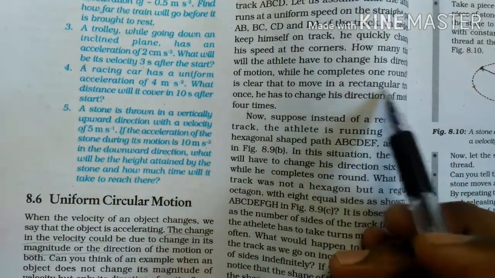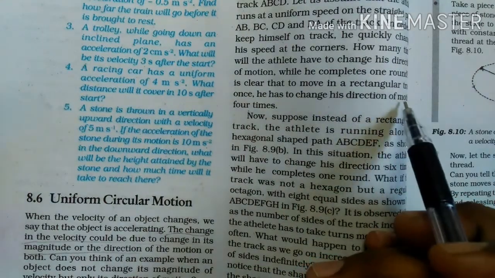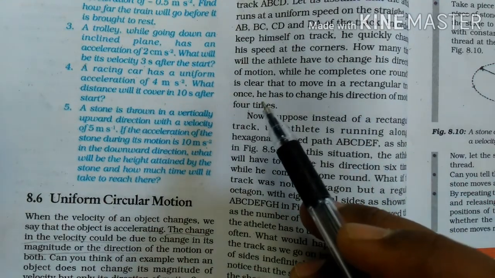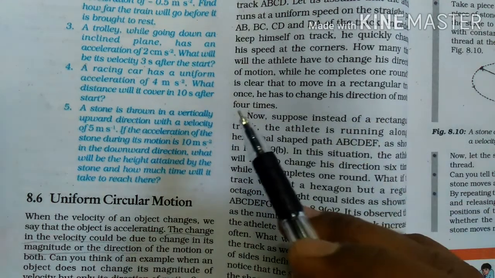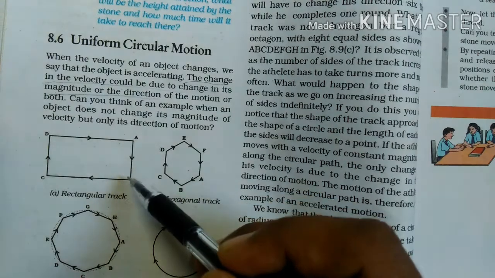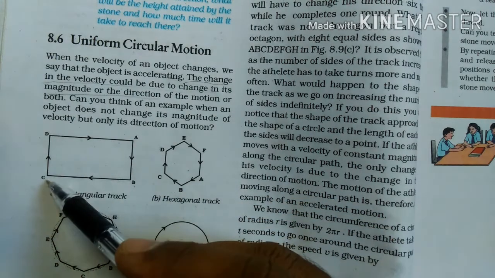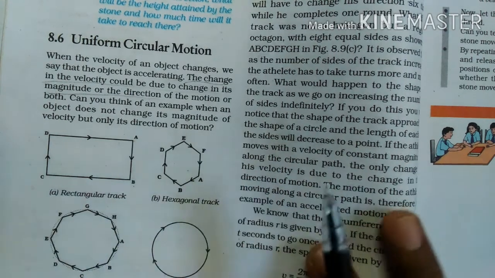While he completes one round, it is clear that he moves in a rectangle once. He has to change his direction 4 times. Then this is the fourth time. First here, second here, third here, and here one. Next.